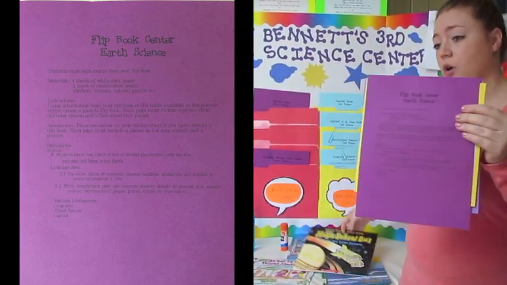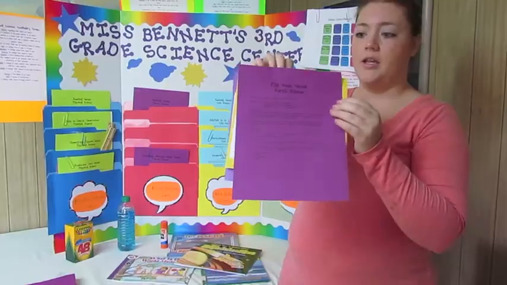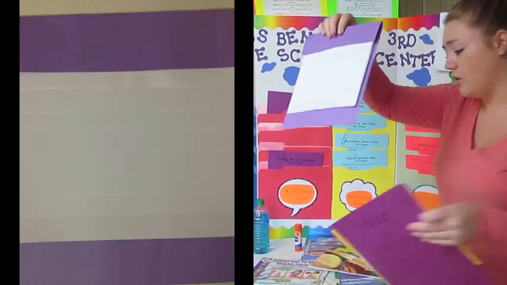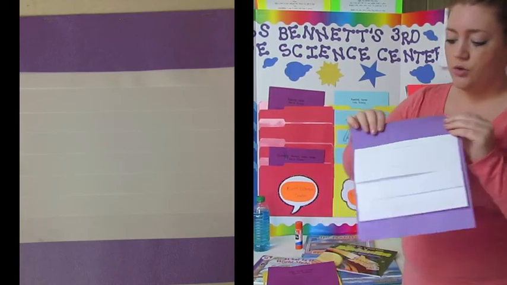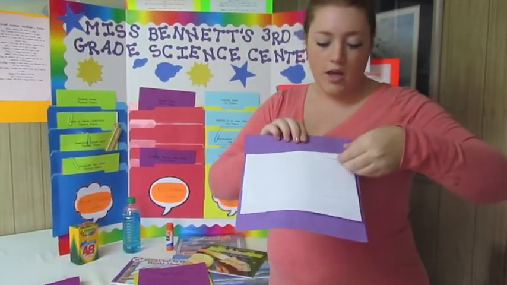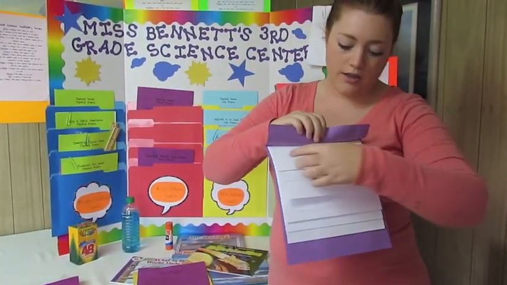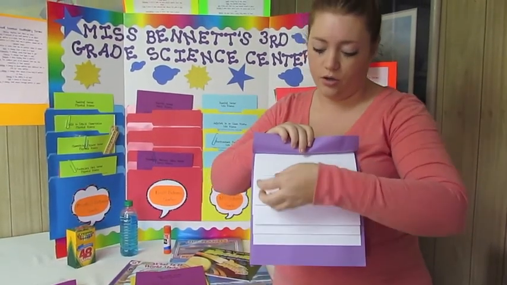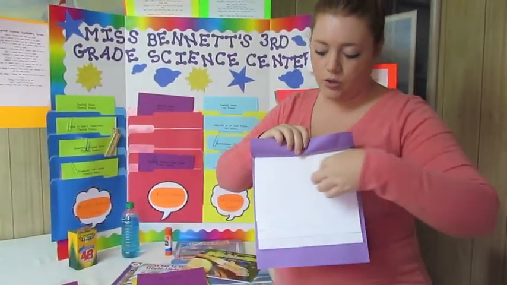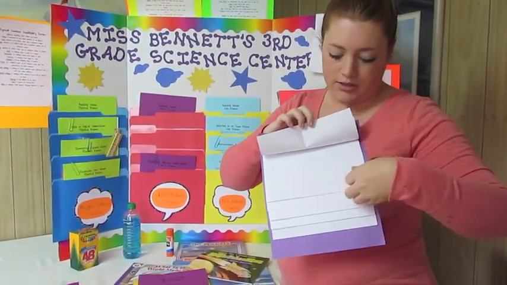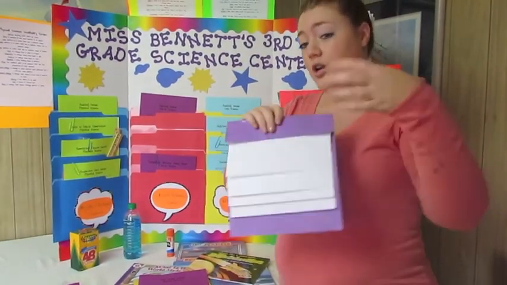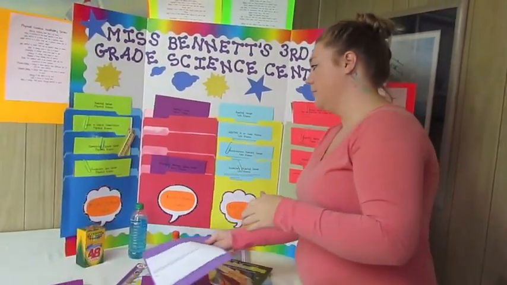Then the next one, using the information that they have in their textbook or from the Magic School Bus book, they're going to create a planets flipbook. So the flipbook is already created, and all that they do is they create a cover page, and then each page underneath is for a specific planet. So they're going to write a detailed sentence, draw a picture, and then another detailed sentence, draw a picture for each planet in our solar system.